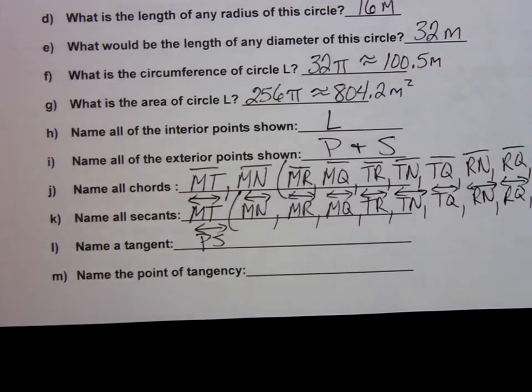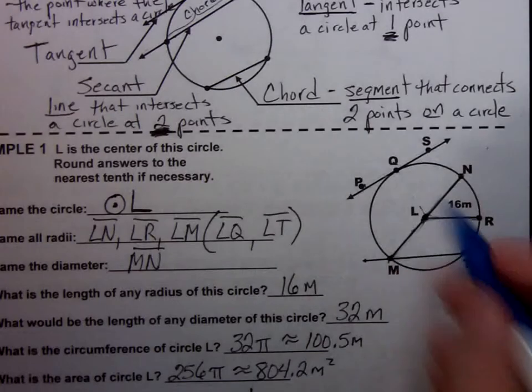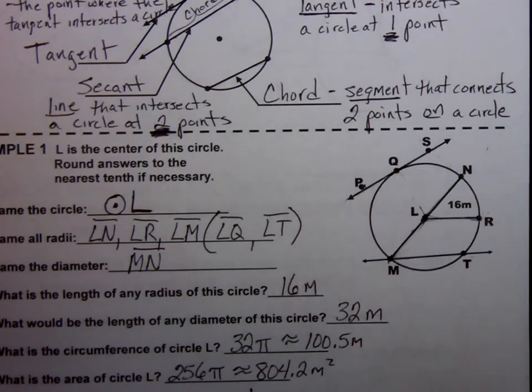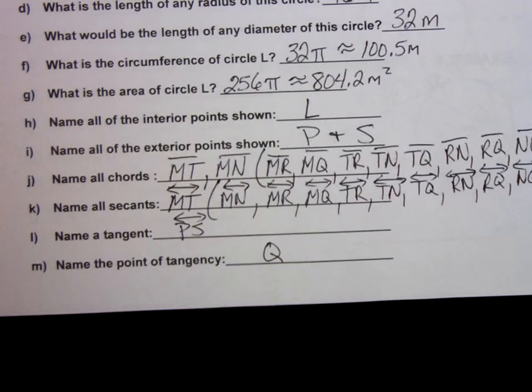And then we want to name the point of tangency. Remember, that's where the tangent intersects the circle. And here's line PS, and it intersects the circle at point Q. So point Q is the point of tangency. All right, let's turn the page.